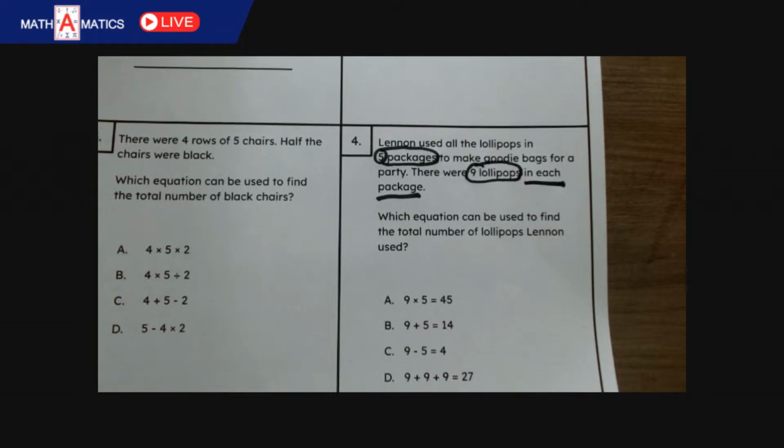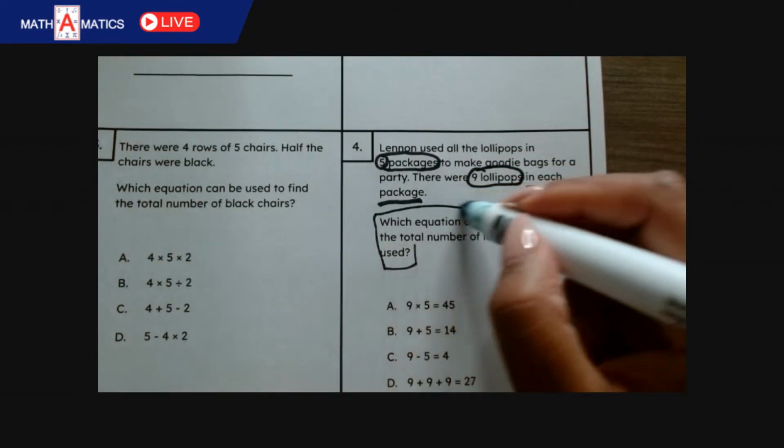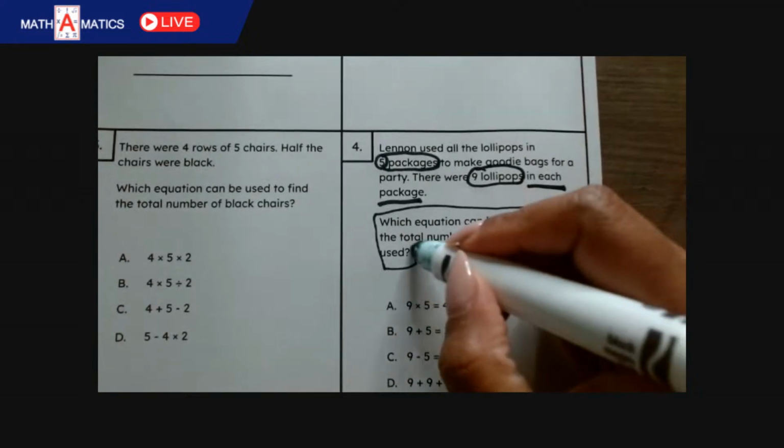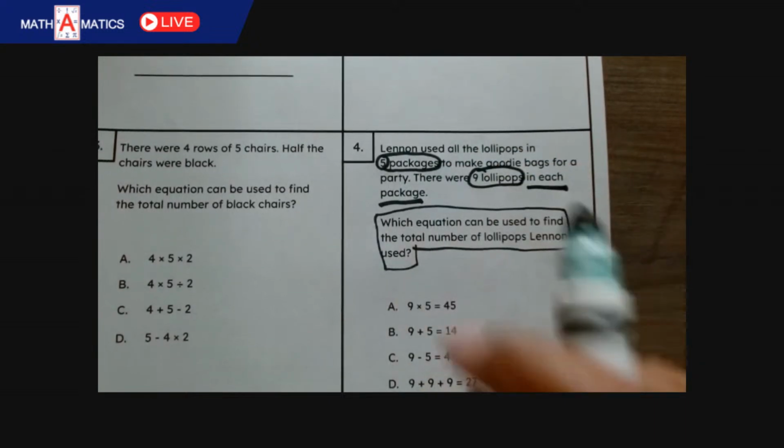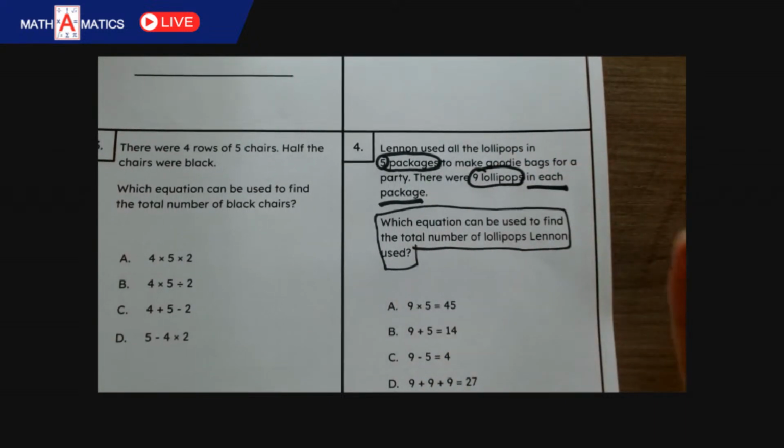So now we want to box our question. Which equation can be used to find the total number of lollipops? So we're looking for what's going to be that equation that's going to help us find our total number of lollipops. And so this is a great problem to draw a picture really quick.